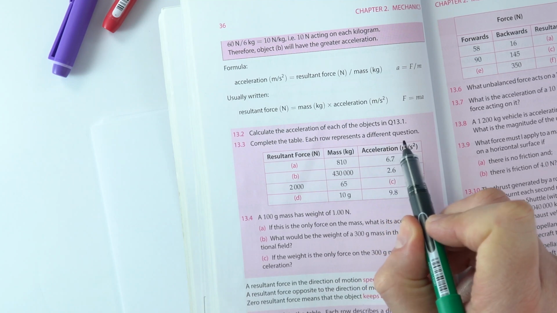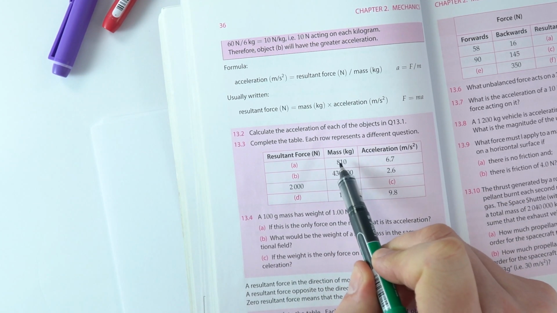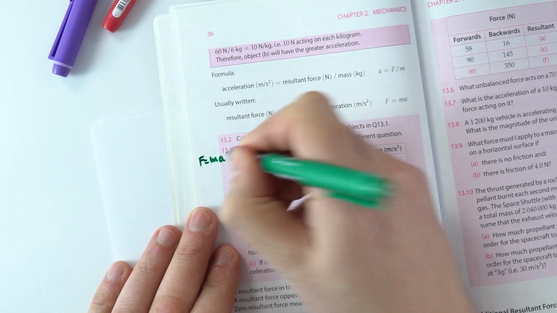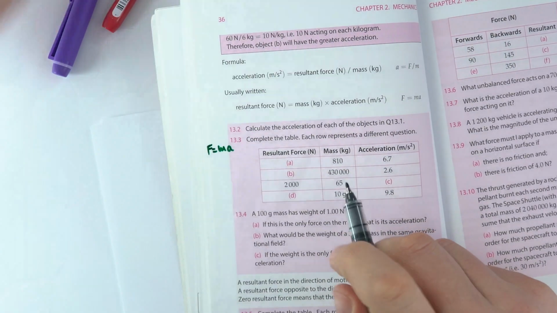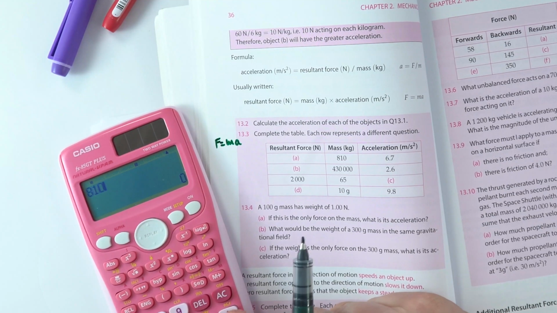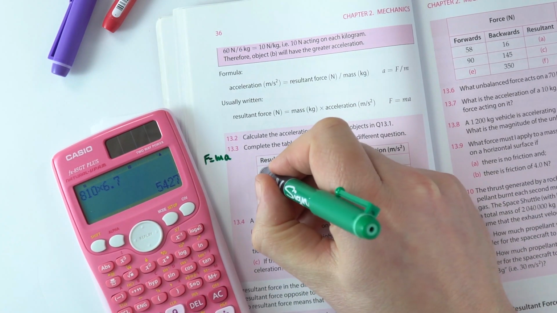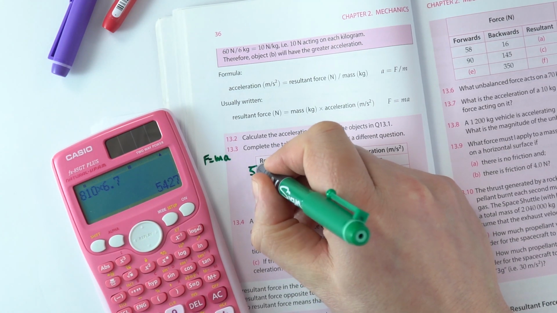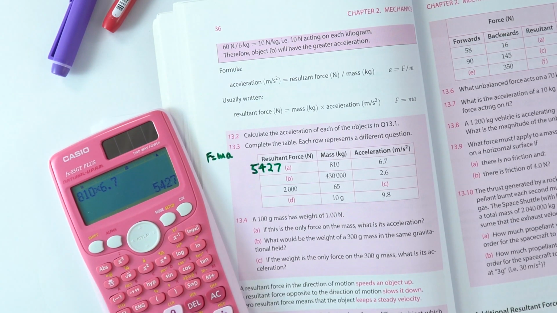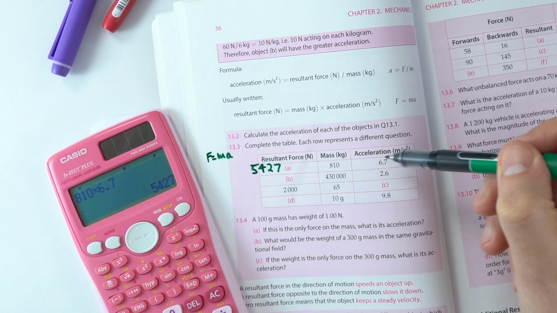Each row represents a different question. So for this row here, we want to find the resultant force, and we know the mass and the acceleration. So to the side, we can say that force equals mass times acceleration. The mass here, so we just need to multiply these two numbers together. So that's just 810 multiplied by 6.7. What I'm going to do is write in my full answer of 5427 newtons.